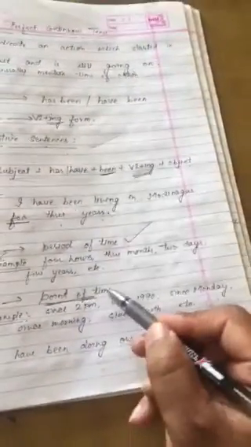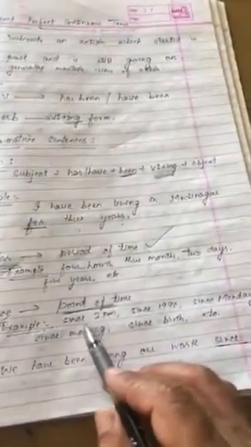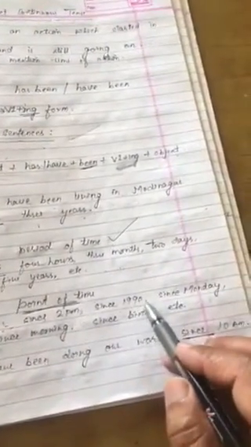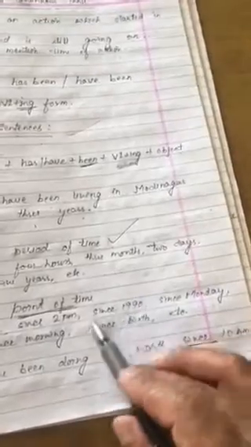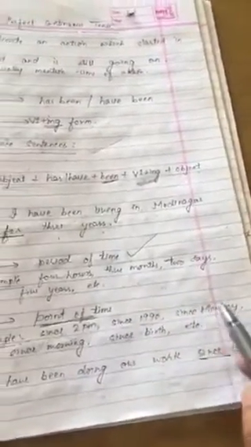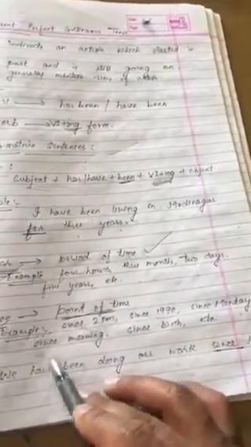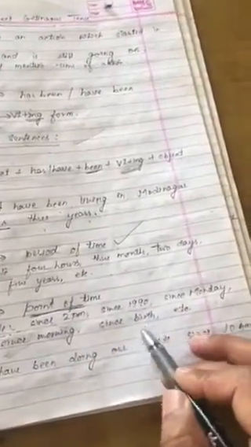And since is used for a point of time. It means that we are telling the exact time, exact date, exact day, exact month, exact year. You can see the examples: since 2 p.m., since 1990, the exact year, exact time, exact day, exact month, since morning. With morning we always use since. It is also used with birth, etc. So here we have to use since.